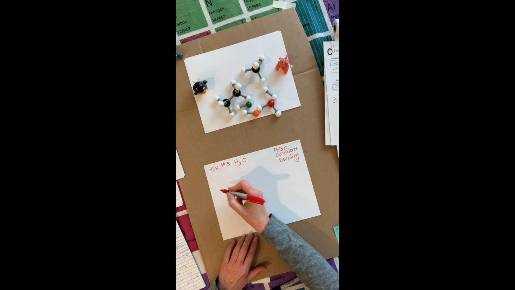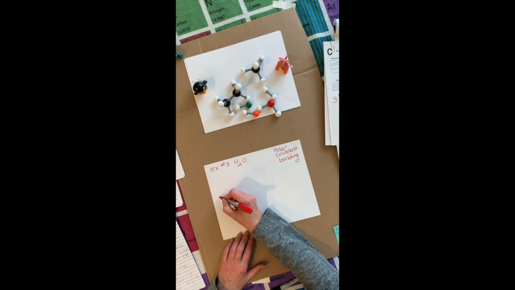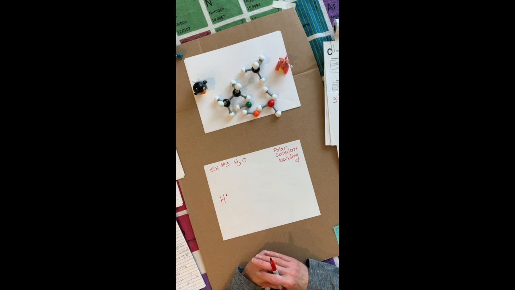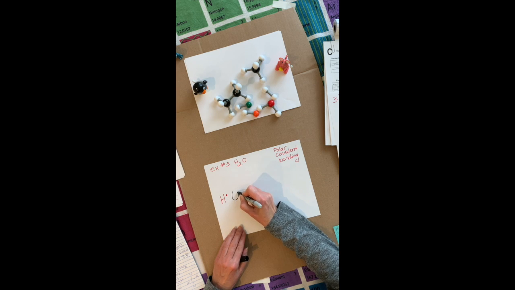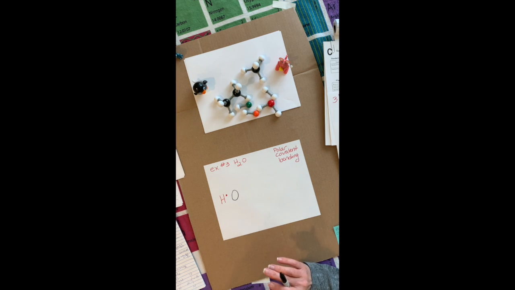All right, I'm going to do the third and final example for today in polar covalent bonding. And this is going to be the infamous water molecule. This one might blow your mind a little bit. So let's think about this first of all. I'm going to start with my hydrogen having its one valence electron. Then I'm going to draw my oxygen. Now, when you look up oxygen, it does have 6 valence electrons.